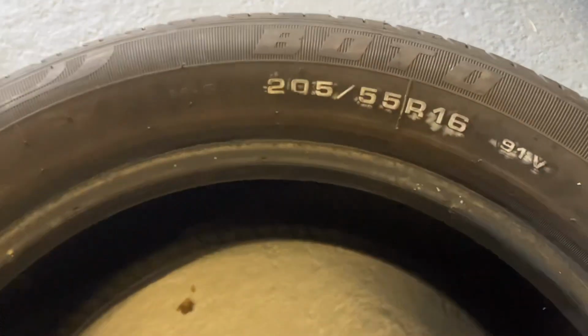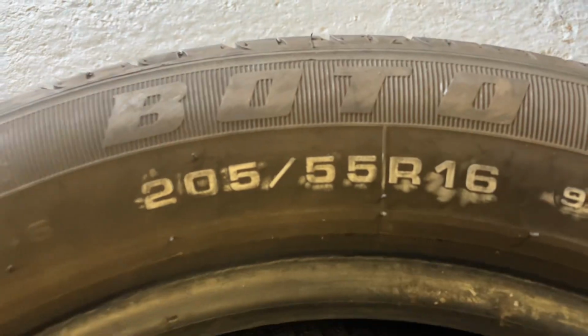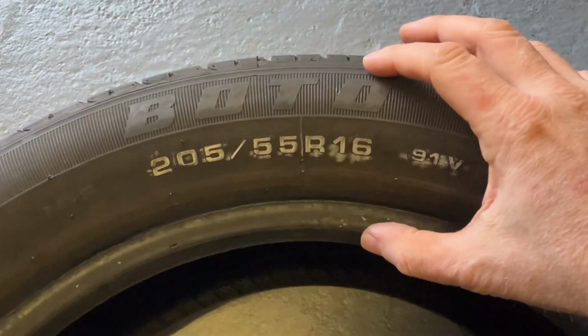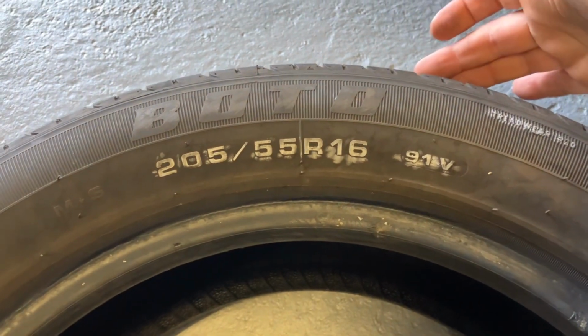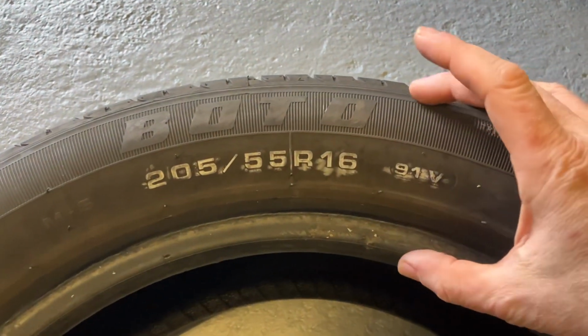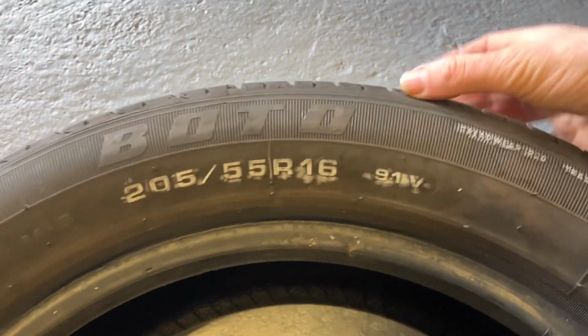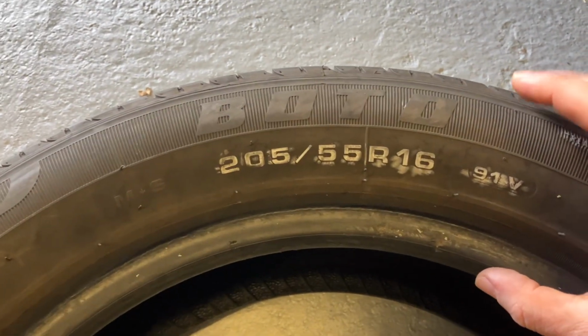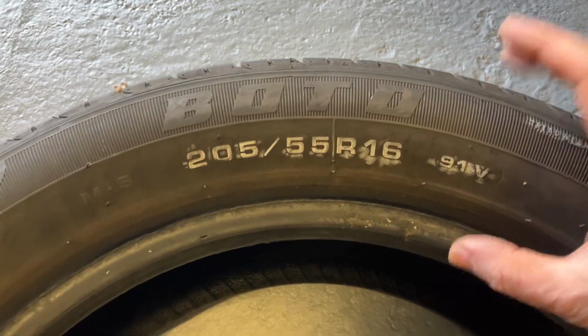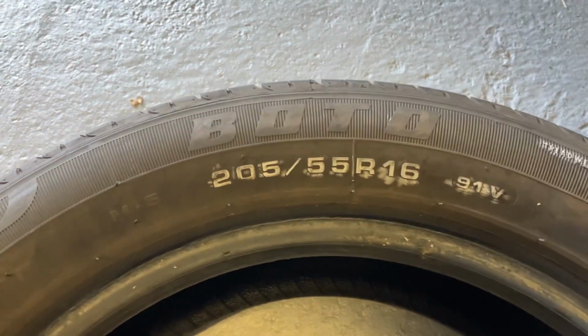The next one along is 55. 55 is the size of the shoulder here. It's called the aspect ratio, and it's a ratio between the tread and the sidewall. So in this case, 55% of the width of the tyre is also in the shoulder. So the 55 represents a percentage in the sidewall compared to the tread area.